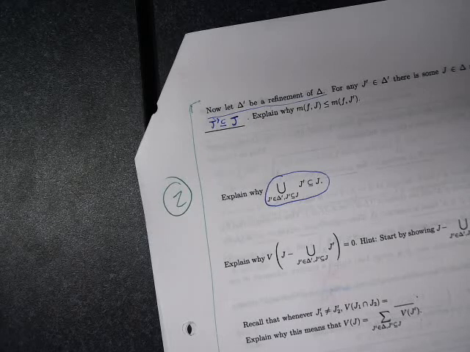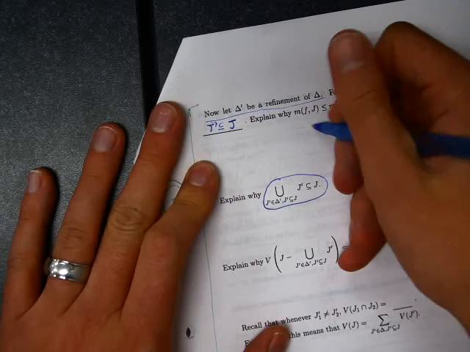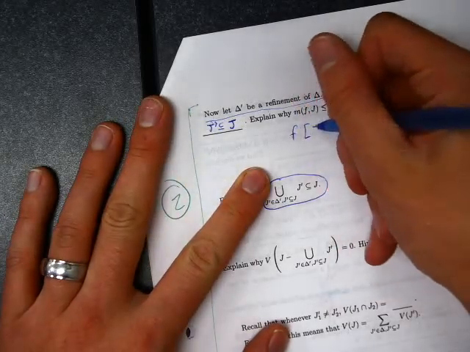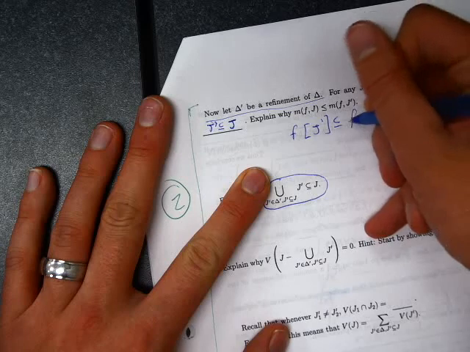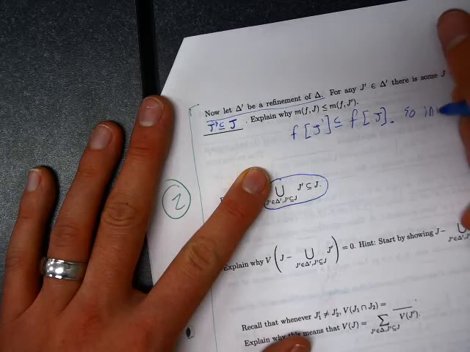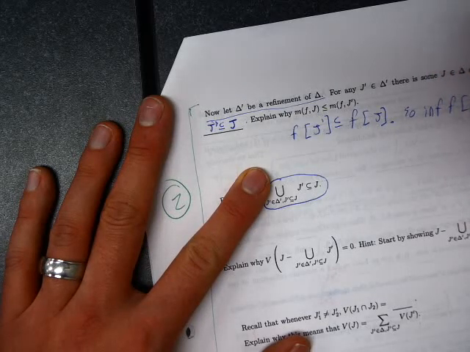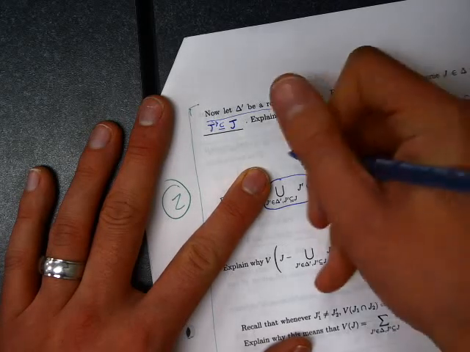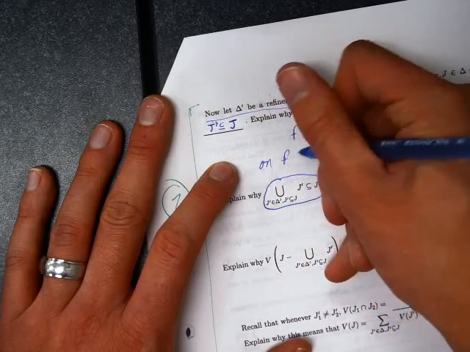Even over j prime is something that's contained in j. The point that achieves the infimum is also in j. There's no assumption of continuity. But that idea should work, right? So certainly f of j prime is contained in f of j. So that means that the infimum of f of j is a lower bound on f of j prime.